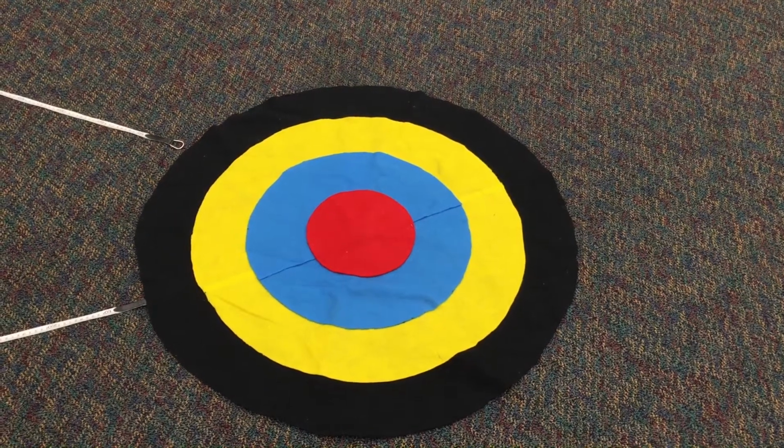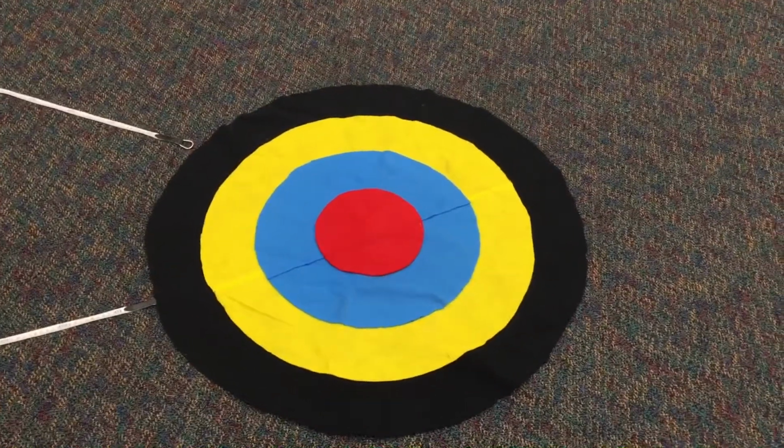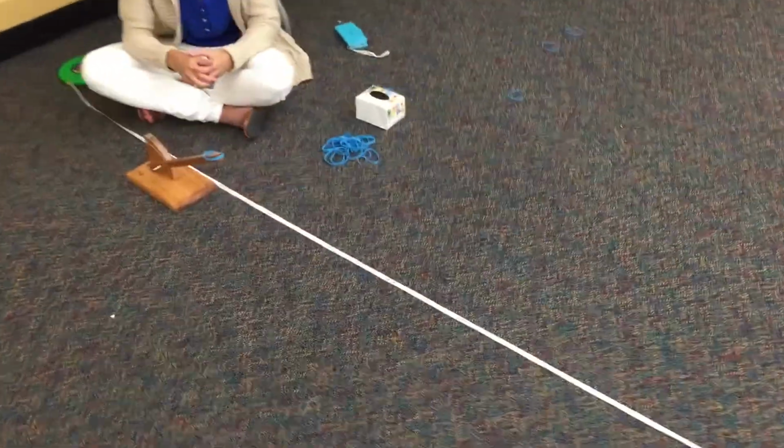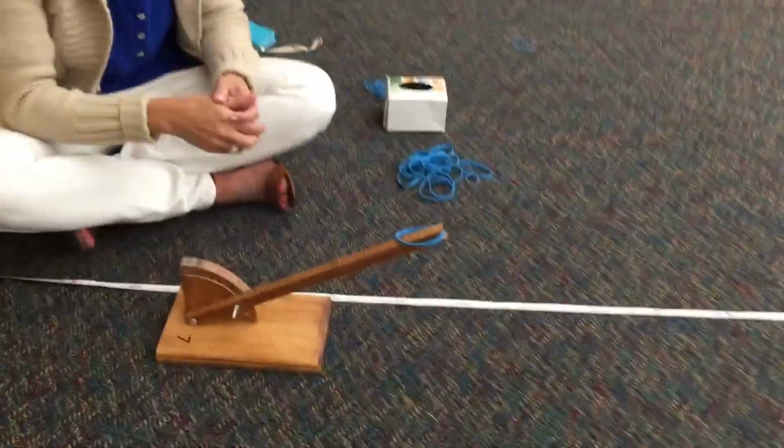When you come into the multipurpose room on Tuesday for our competition, you're going to find the target waiting for you in the middle of the room. And then scattered around the room, you're going to see all of our cannons lined up at various distances away from the target. So here Mrs. King is at 4.5 meters.